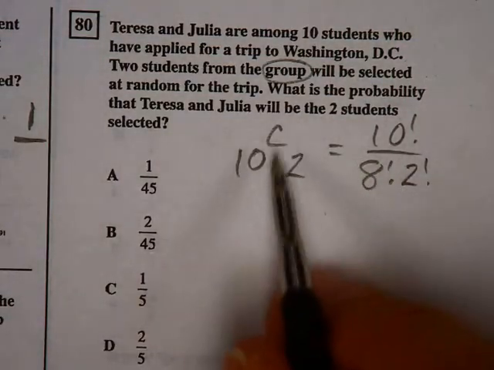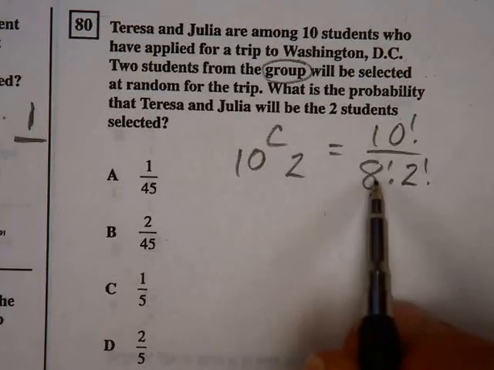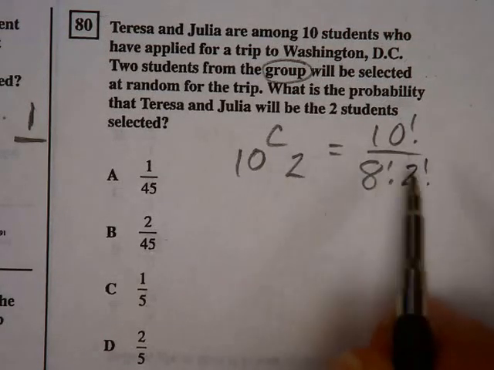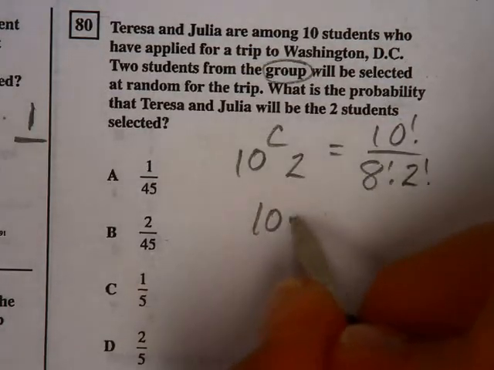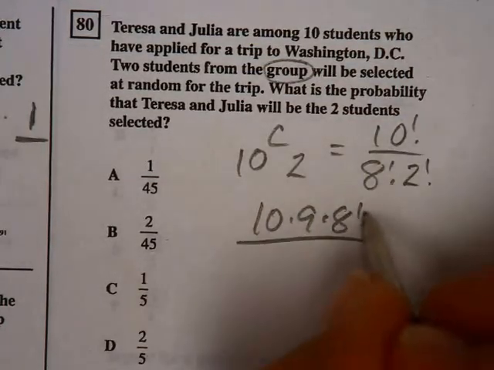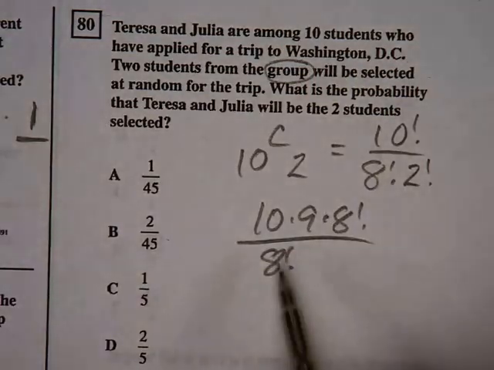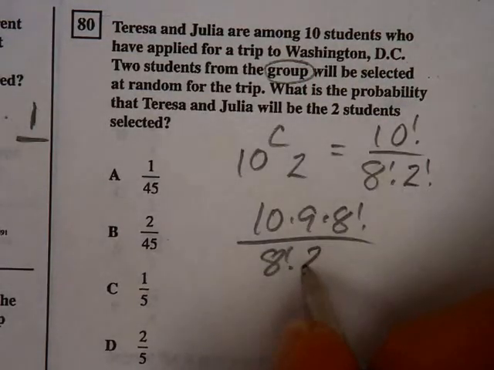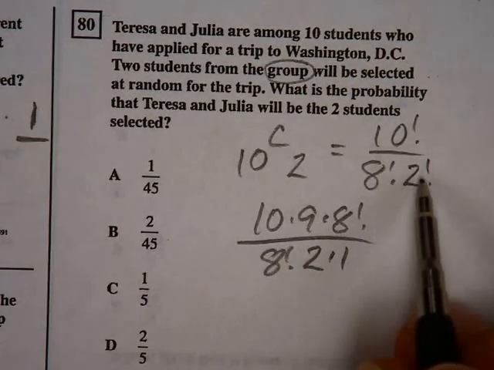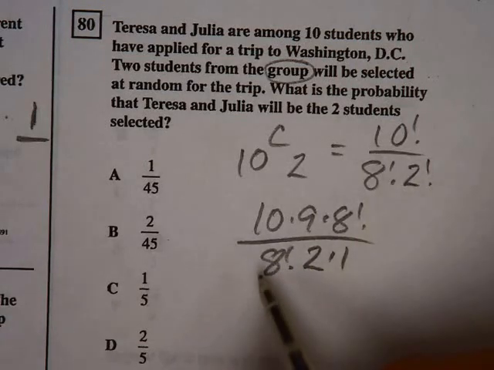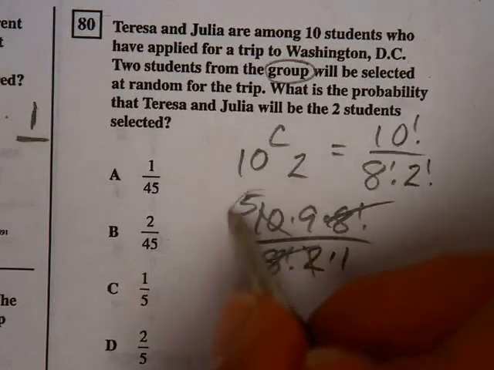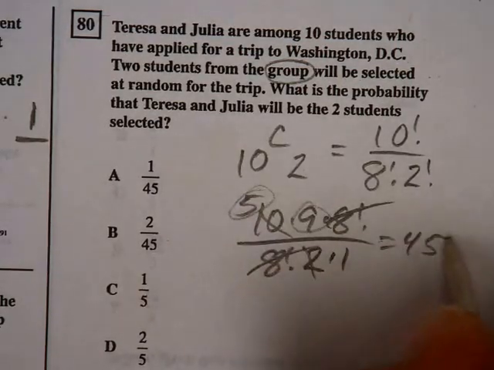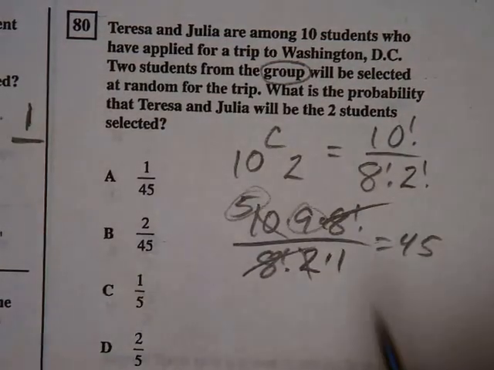So when it's a combination, you've got the difference represented by the 8, and you've got the 2 factorial that also goes here. So when you extend and simplify 10 times 9 times 8 factorial, you stop there because you happen to have another one down here to cancel. Then you have the 2 times 1, which is the extended 2 factorial. Cancel, cancel. 2 goes into 10 5 times. Now you have 5 times 9, which is 45. That's how many different groups of 2 can be formed.